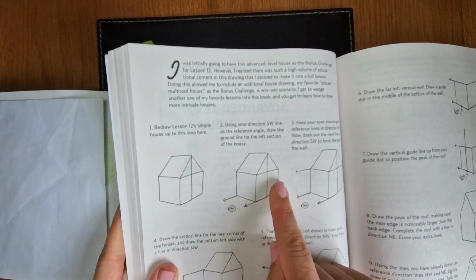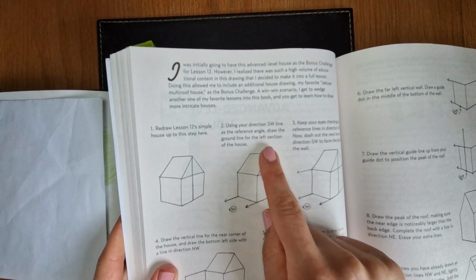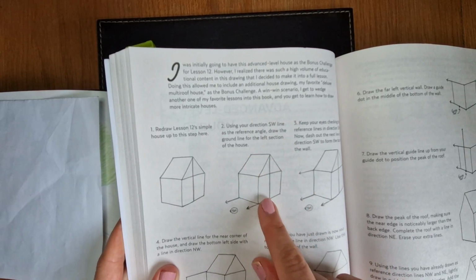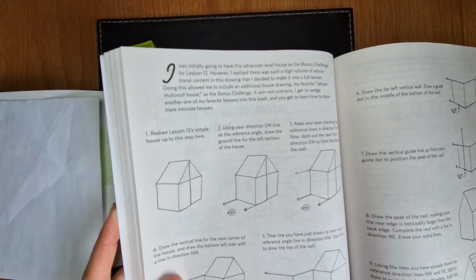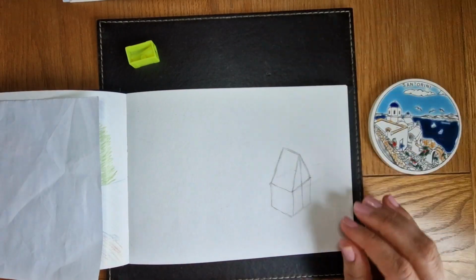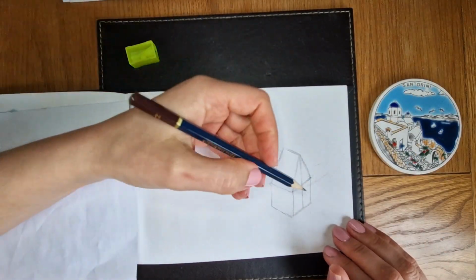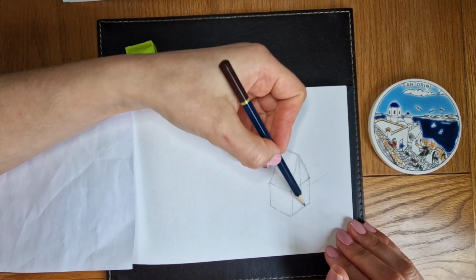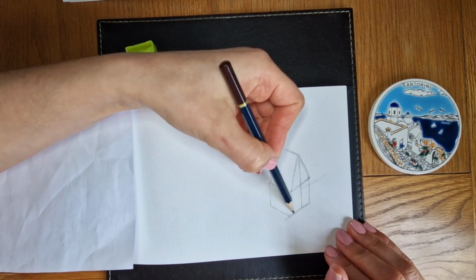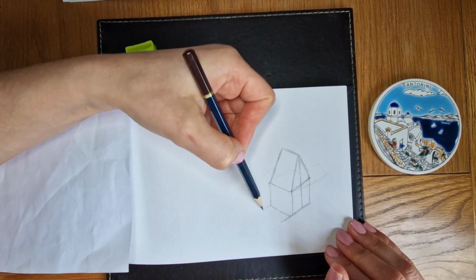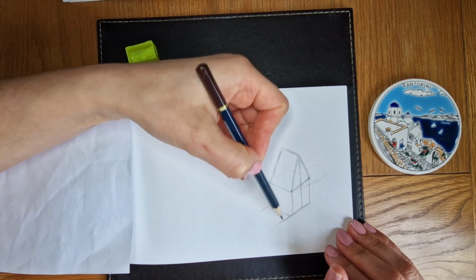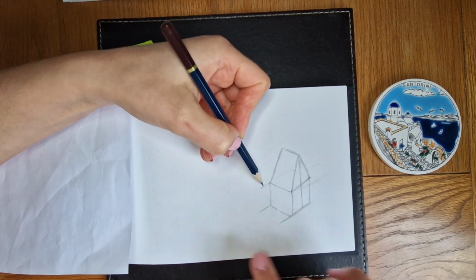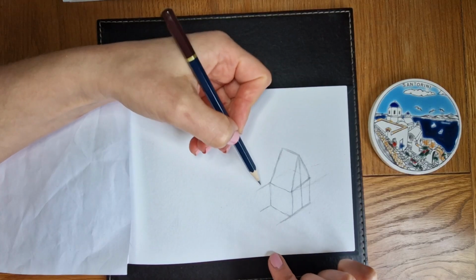Using your direction as W, the southwest line, as the reference angle, draw the ground line for the left section of the house. I'm just making sure that you guys can see it. All the lines must be parallel.